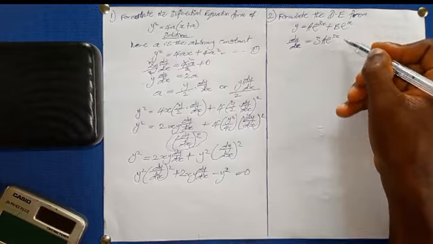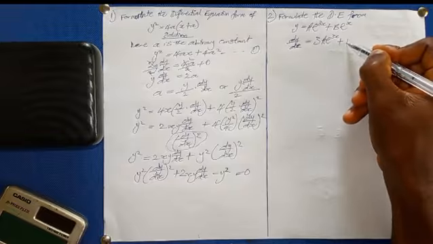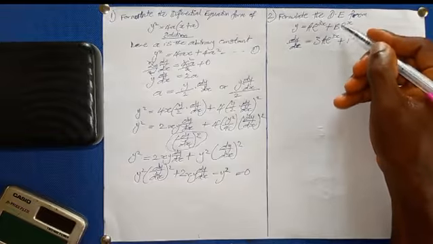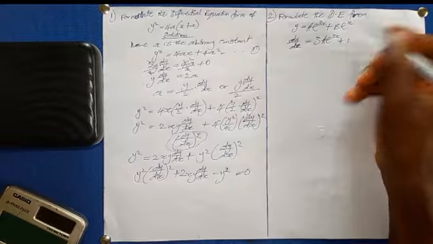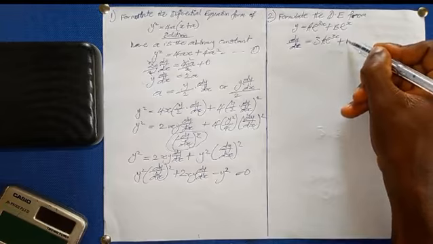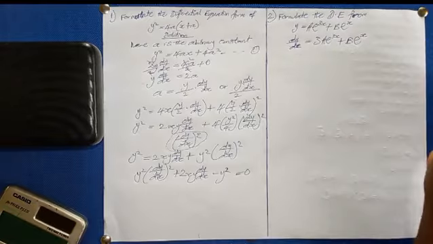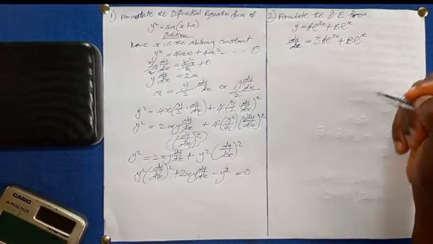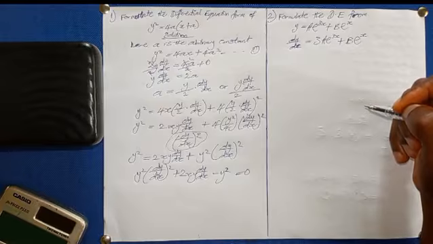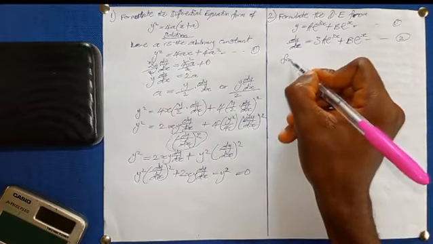Differentiate this one also, it still remains the same. Nothing changes because it's only one, and the one comes out still the same. 1 times 1 is 1. So b e^x stays the same. Nothing changes. So from there you move on to saying from equation 1.